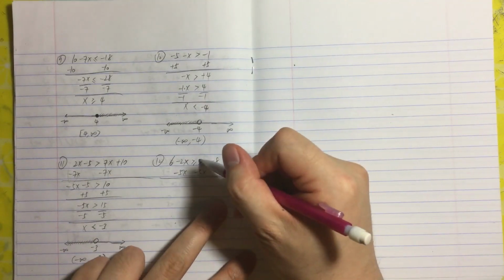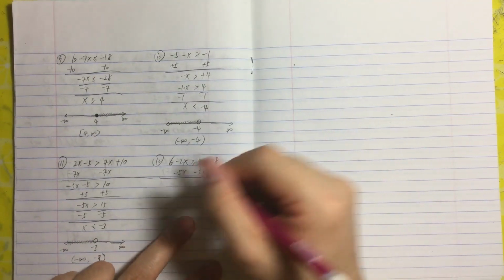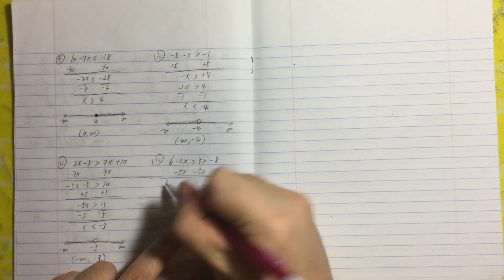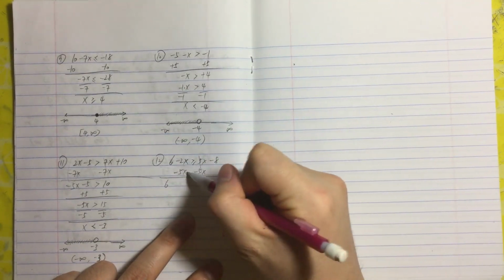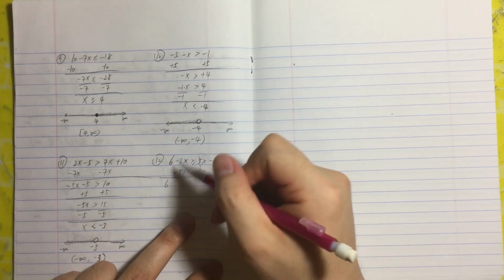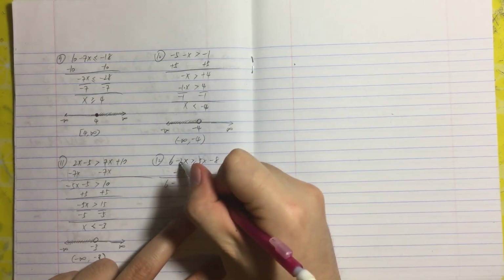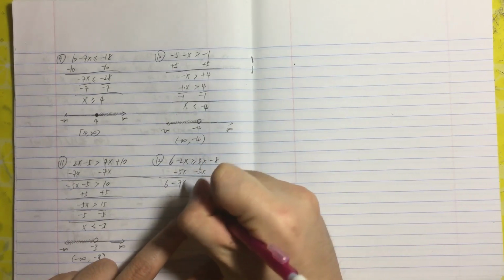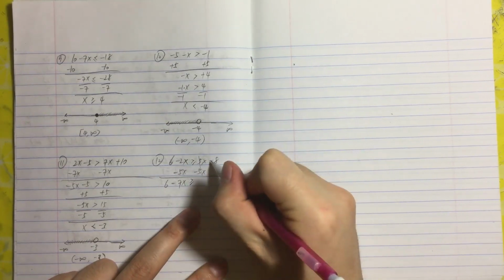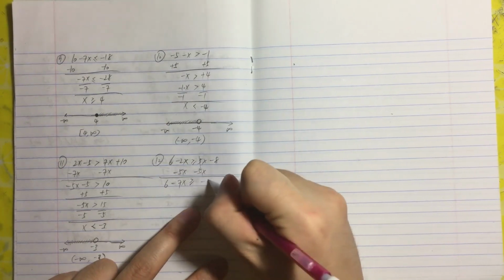On the right side here, 5x can cancel. On the left side, number 6 stays the same. Negative 2x and negative 5x. When we're adding two numbers of the same sign, keep the sign and the magnitude. 2 plus 5 is 7. X stays the same. On the right side, what's left is negative a.